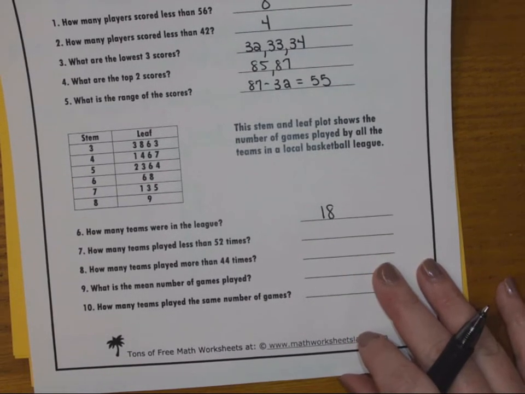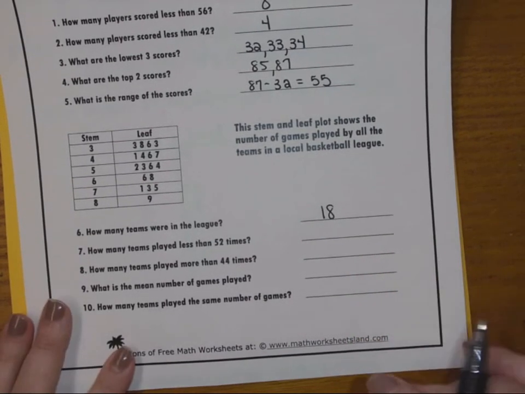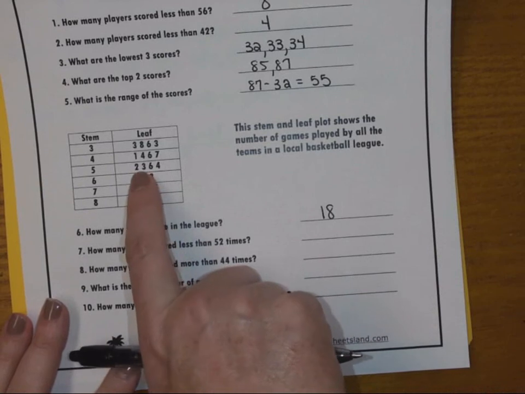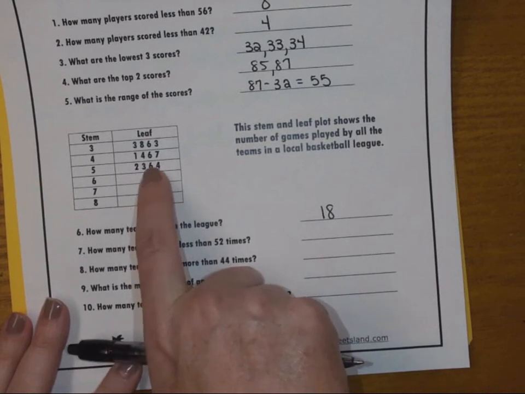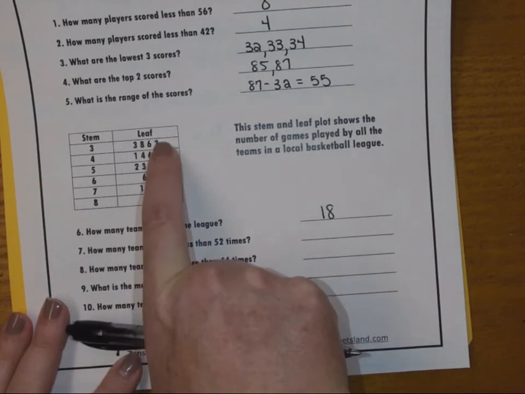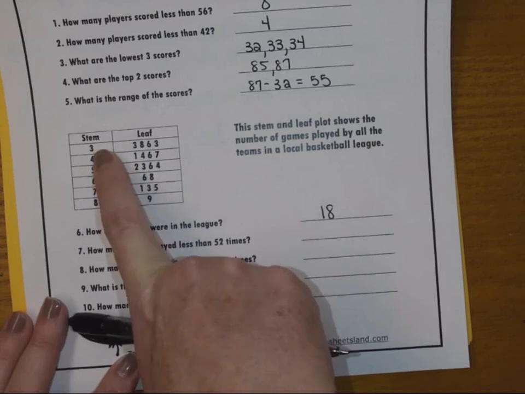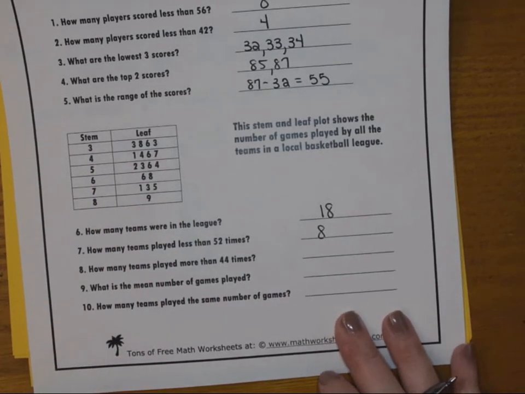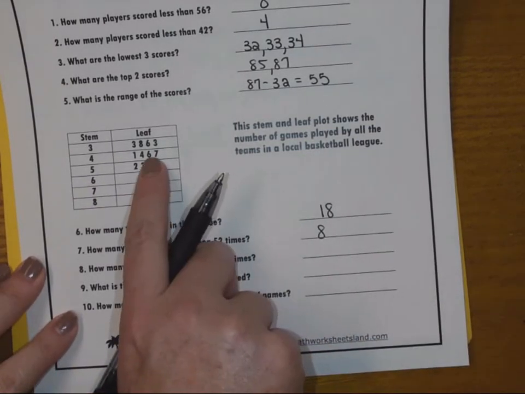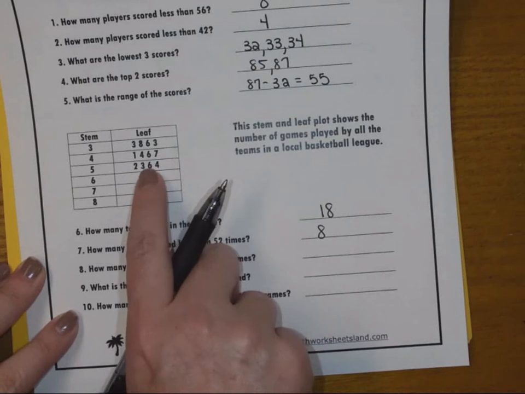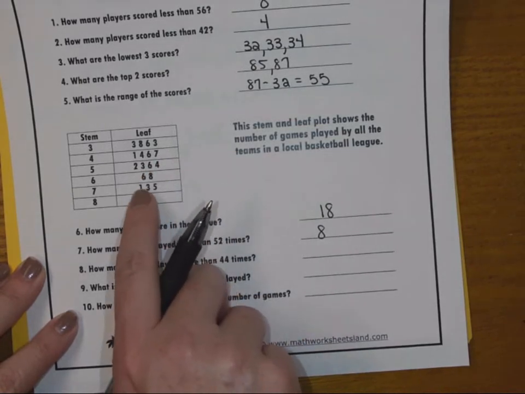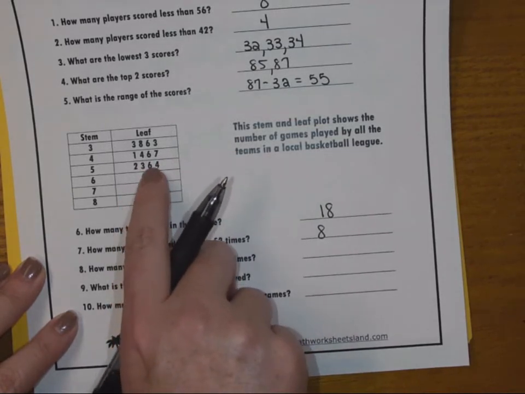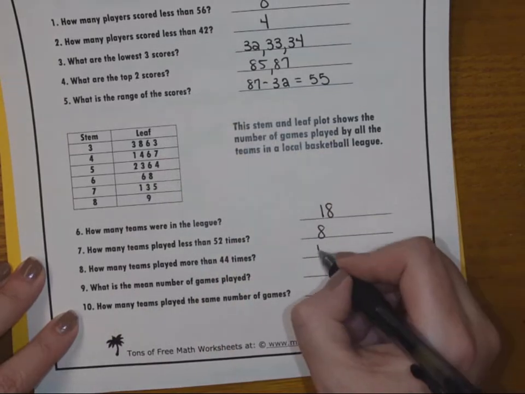How many teams played less than 52 times? Again, these may or may not be in order, but here's 52, right? None of these are below it, but all 4 of these and all 4 of these, since these are 40 numbers and these are 30, so that would be 8 or less than. How many played more than 44 times? So we have these two, 46 and 47, and then everything else, right? So we have 1, 2, 3, 4, 5, 6, 7, 8, 9, 10, 11, 12.